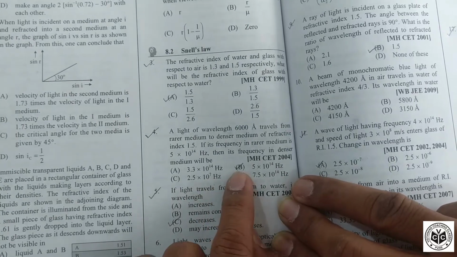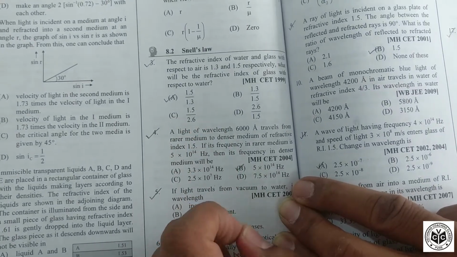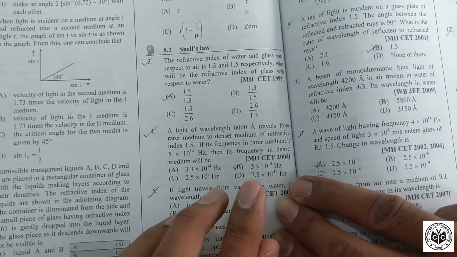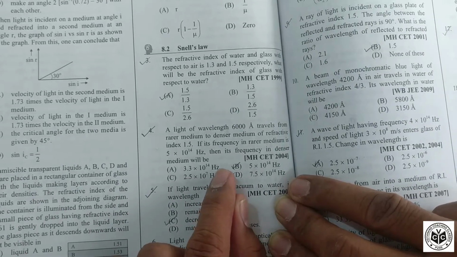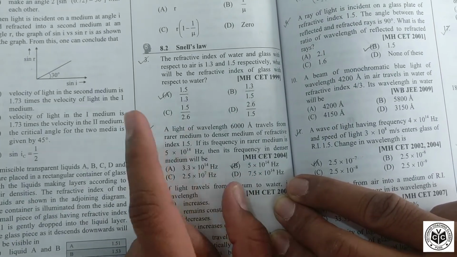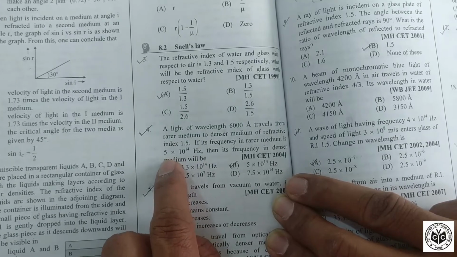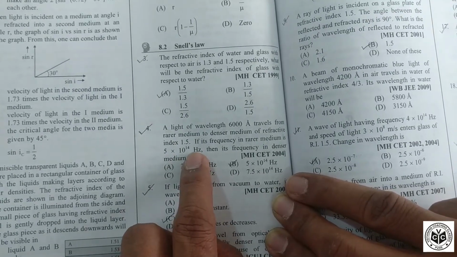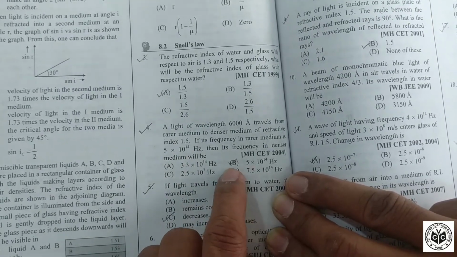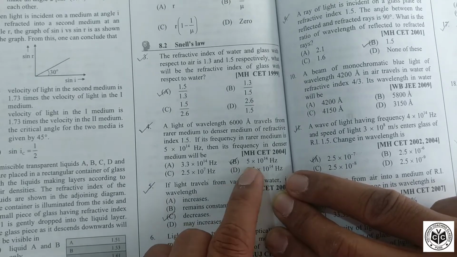Various options are given. Let me tell you the thing. Frequency does not change though the refraction takes place. Wavelength is what changes. So whatever the frequency given, 5 into 10 raised to 14 Hertz, it will be the same. So option B is there.